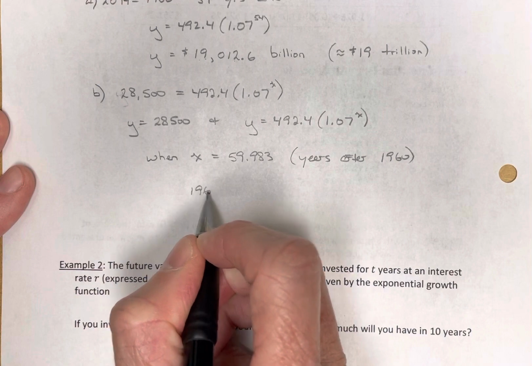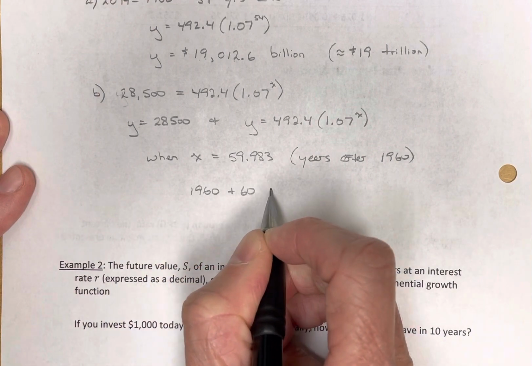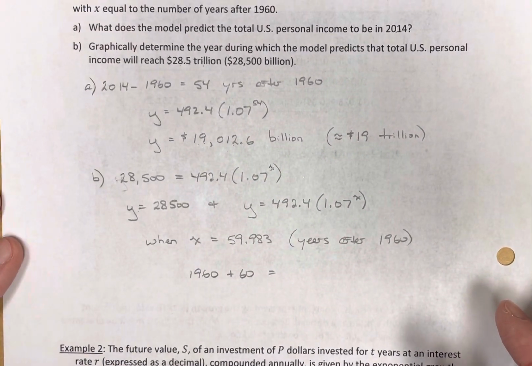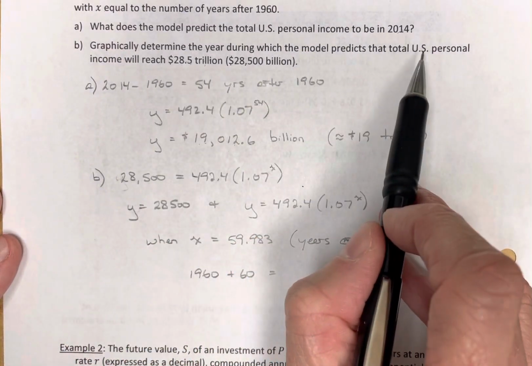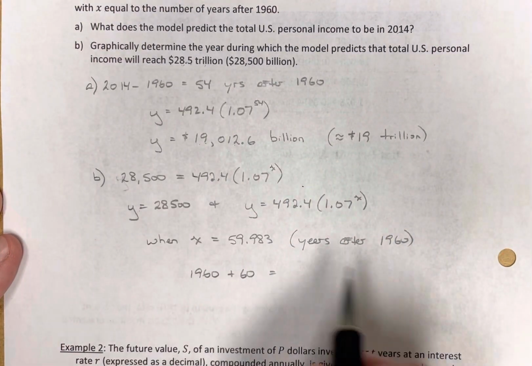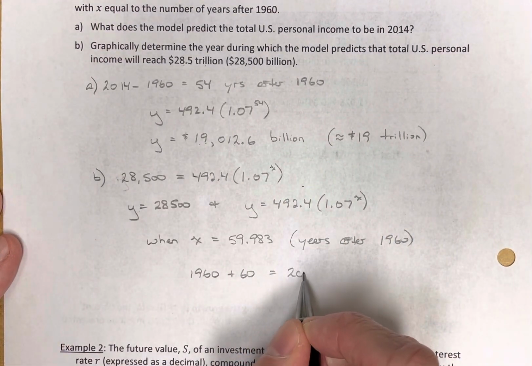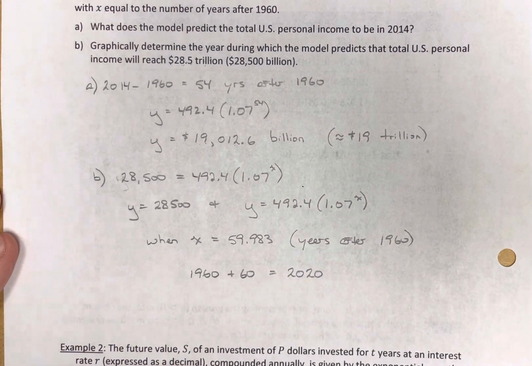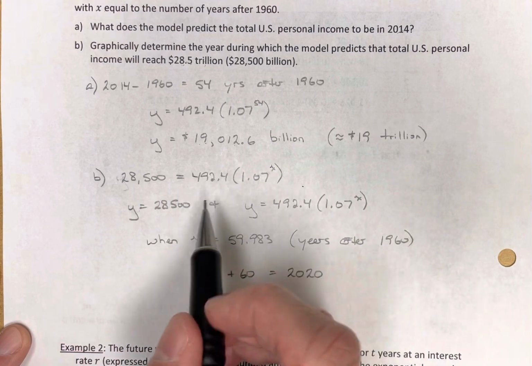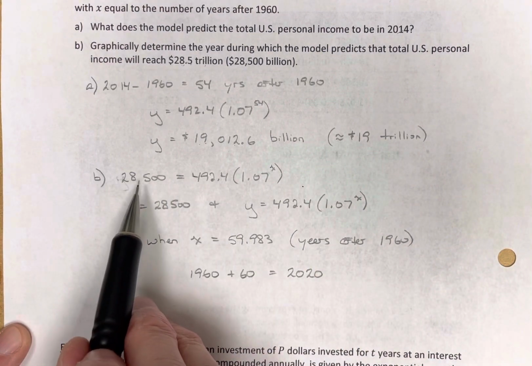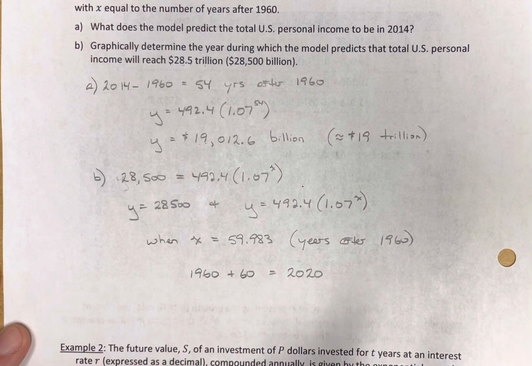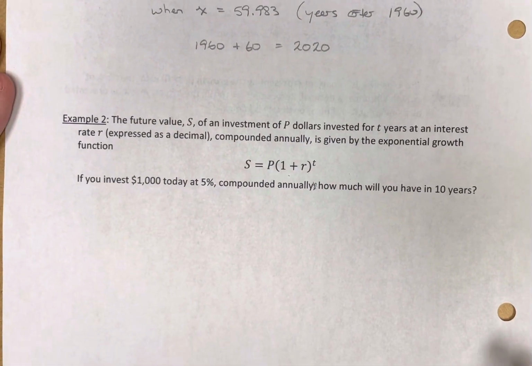So 1960 plus 60. The model, let me go up here to the question. The model will predict that total U.S. personal income reaches this number in approximately 2020. So we're able to solve this graphically, of course, with y equals the left side and y equals the right side, and then find the point of intersection. Example number 2.